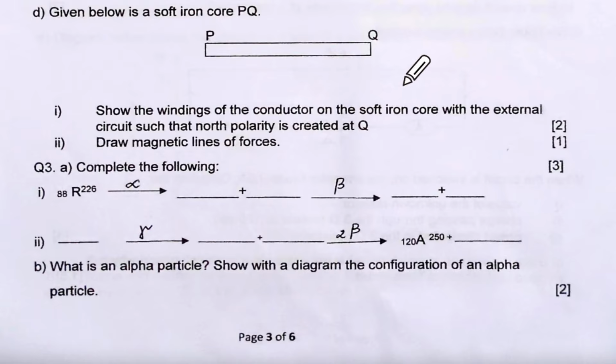You're with me? Yes, ma'am. Now they are saying make this Q as north. So you will have to show the external circuit from here to here, and the external circuit will be the key and the cell. Now the cell, I'm not showing the positive or negative, and I'm going to show the rheostat like so. Okay, this is the external circuit and the cell is going to be here, and I'm just going to show both of them at the same height. I don't know which is positive and which is negative.